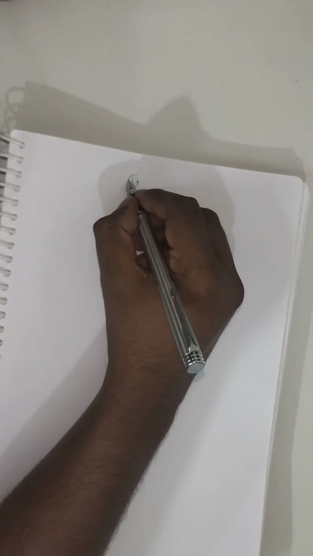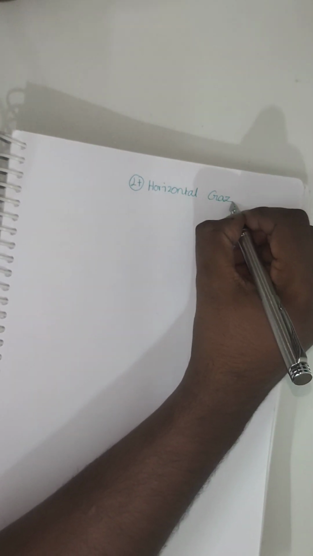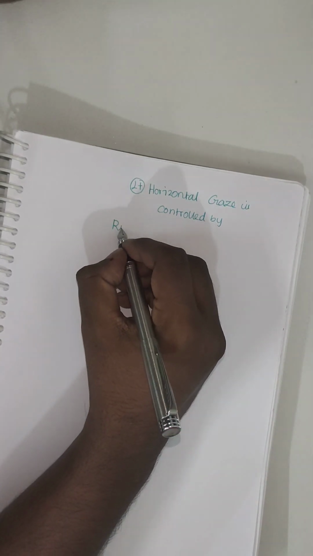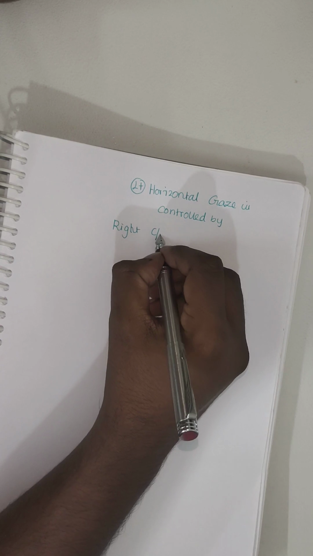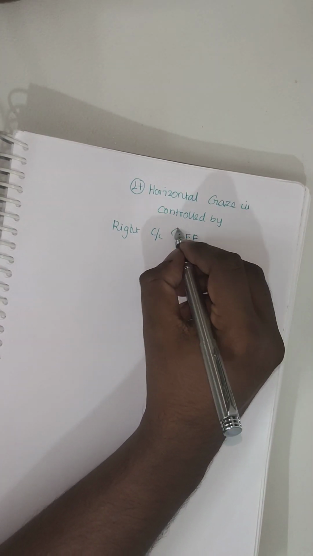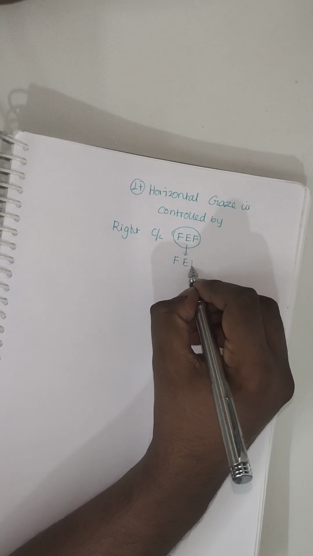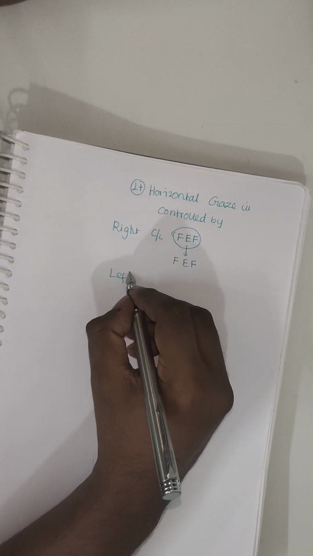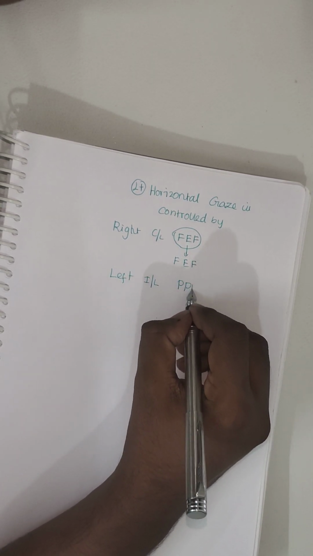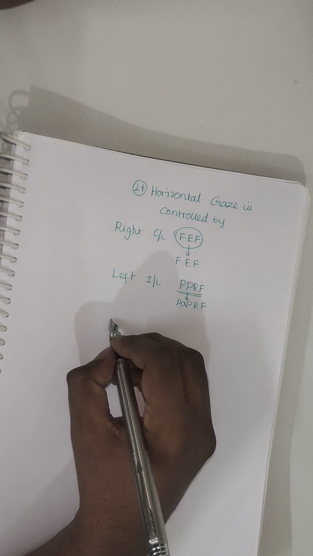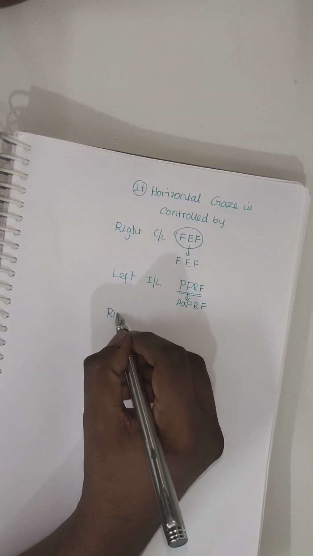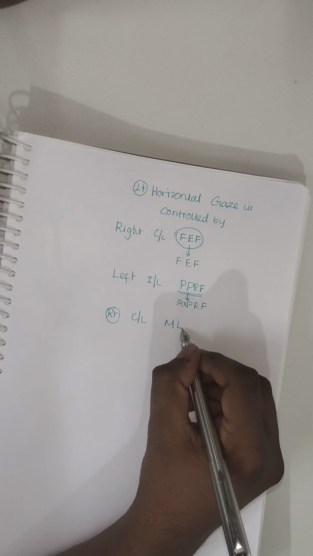So left horizontal gaze is controlled by, first, the right contralateral FEF, that is frontal eye field, second, the left ipsilateral PPRF, that is parapontine reticular formation, and third, the right contralateral medial longitudinal fasciculus.